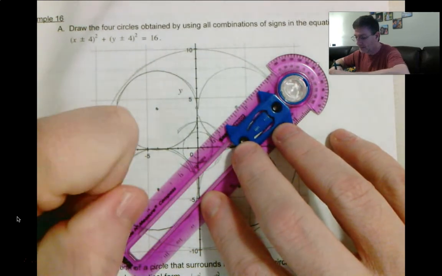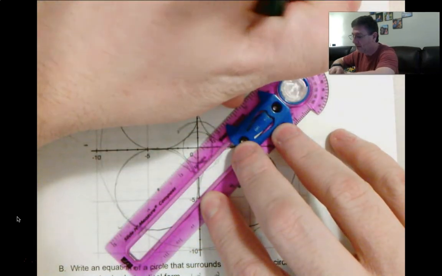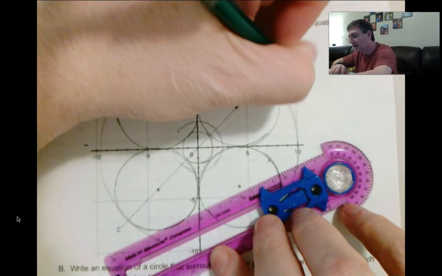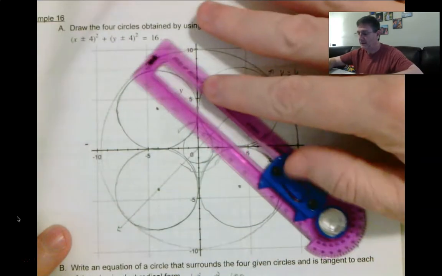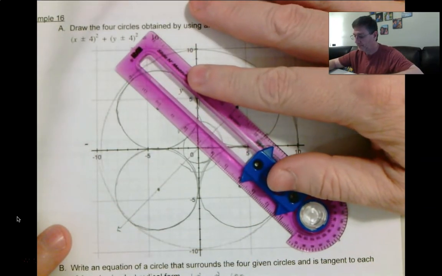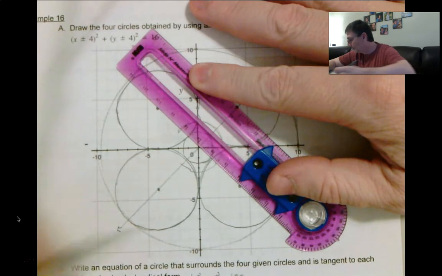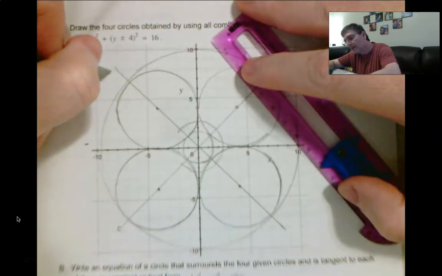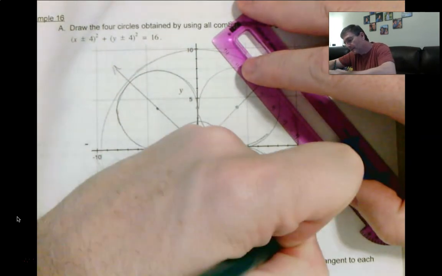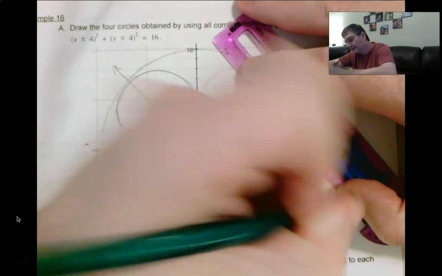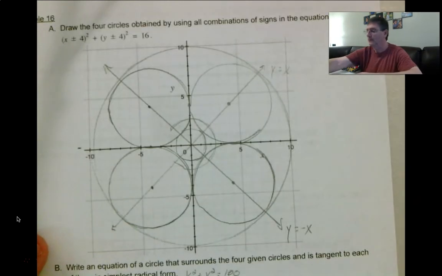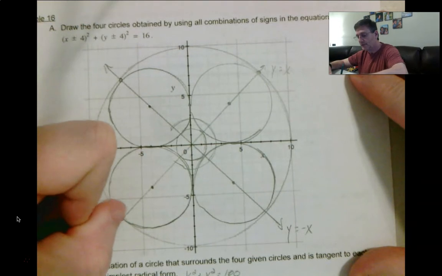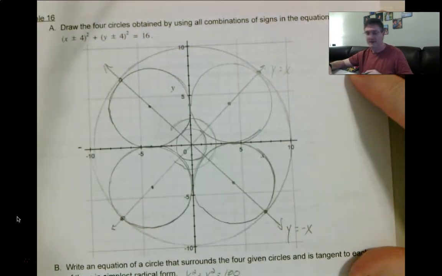This line here, which is the line y equals x, and this line here, which is the line y equals negative x. So really, they're tangent at these points where these circles intersect those lines.